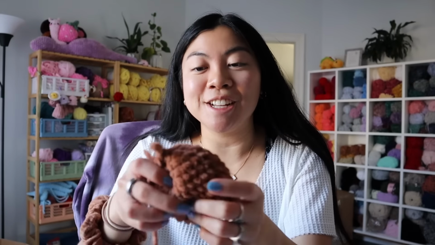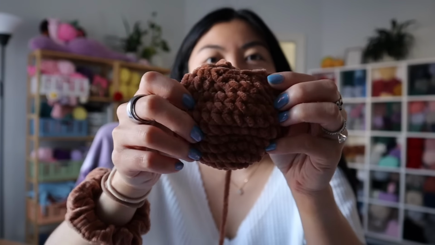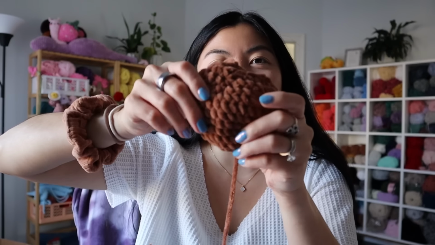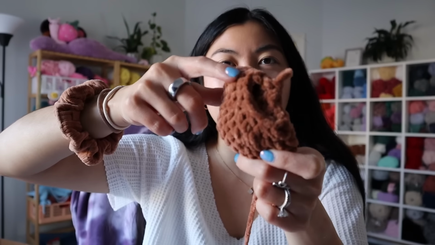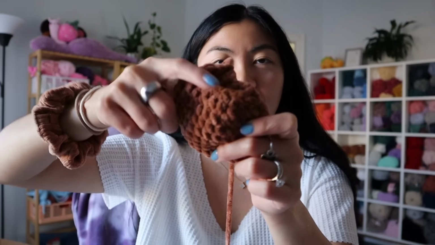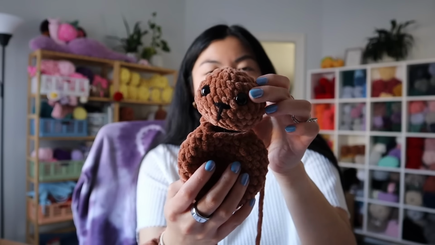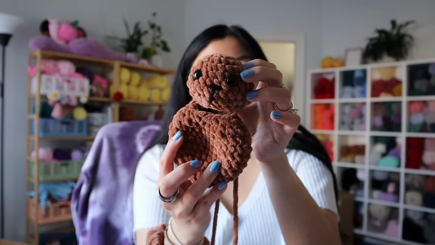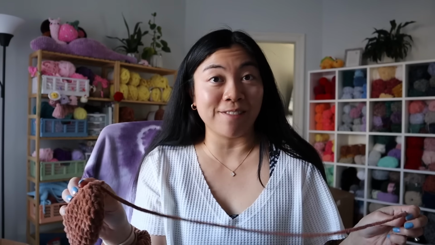Okay, so I just finished doing the last round of the body. As you can see, this is how our little body is looking, super cute. And at the top here, we have 12 remaining stitches. And then let me grab the head. Oh, look at it. The bear is so round. I love it. Okay, the last step for the body will be to fasten off.